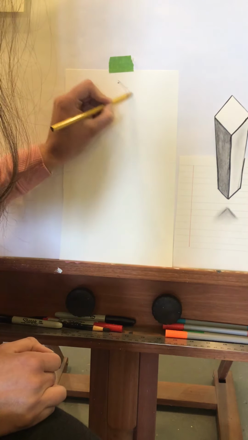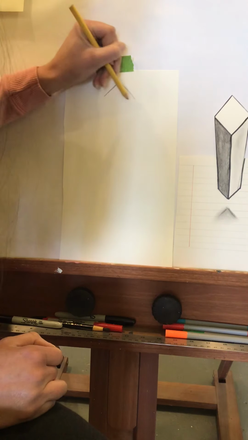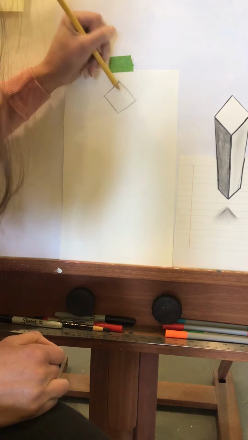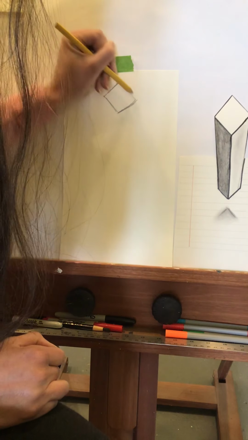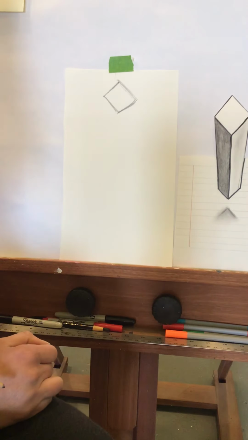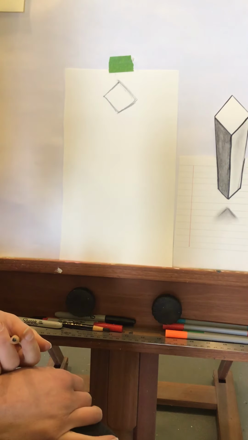You don't necessarily need your ruler for this part. If you want to just freehand draw your diamond, that's fine too. You can free draw all of these lines. If you don't have a ruler, it'll just look a little bit different. It'll look more like a curved diamond shape if you don't have a ruler.